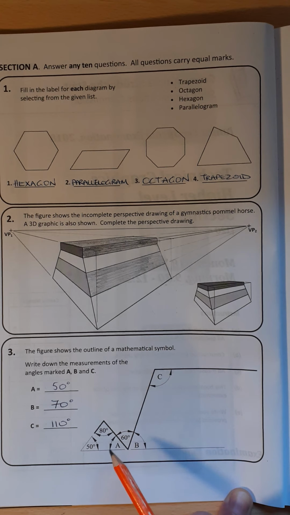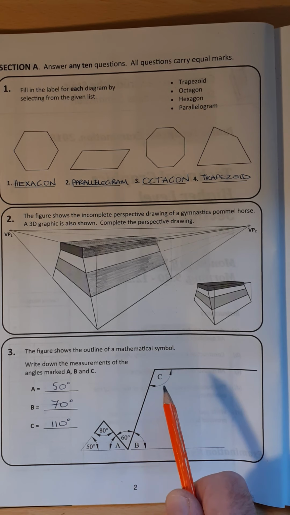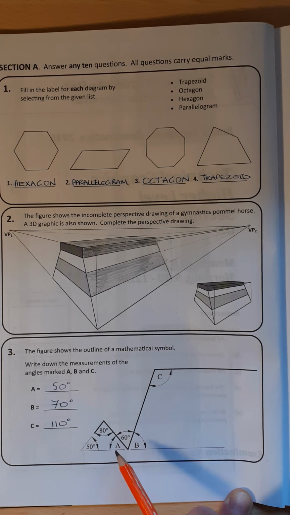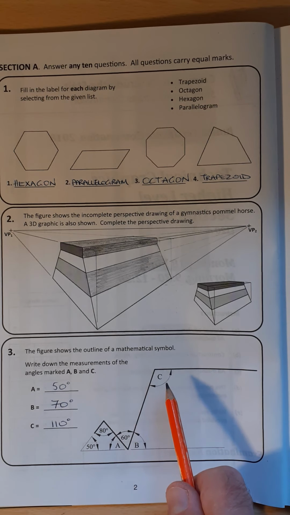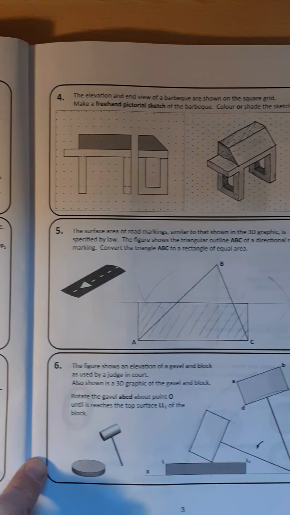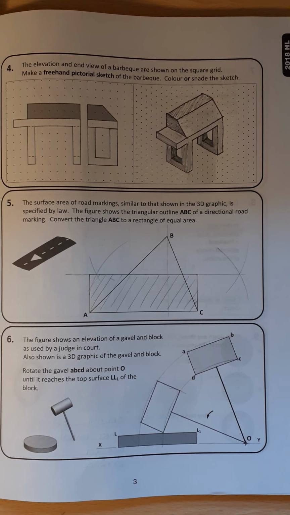These 3 angles here add up to 180 degrees also. So if that's 50 and that's 60, that's 110. 110 away from 180 gives you angle B, which is 70. Now, this angle here, these two added together is equal to angle C. So that's 60 and 50 is 110. That angle there, that total angle from this point round to here, that's the same as that angle up there, 110.